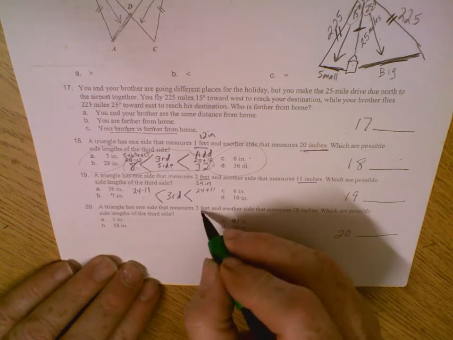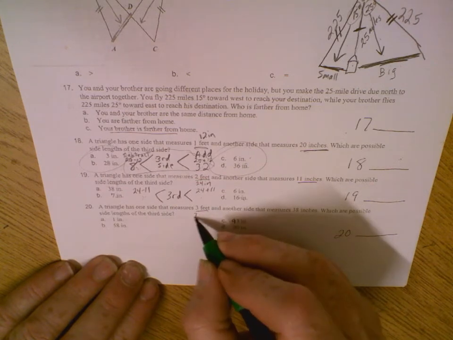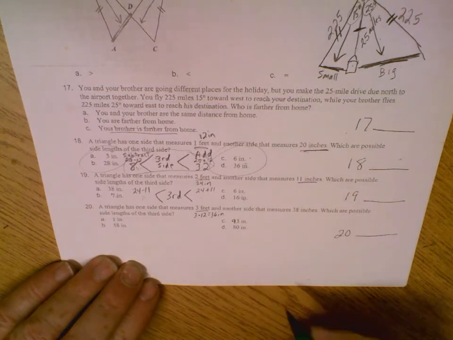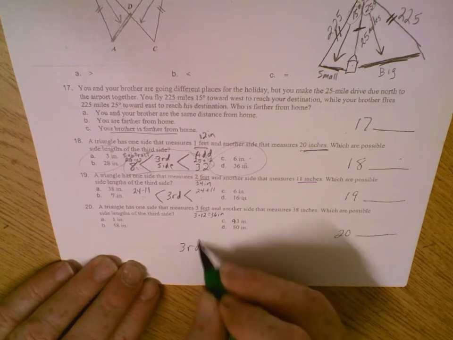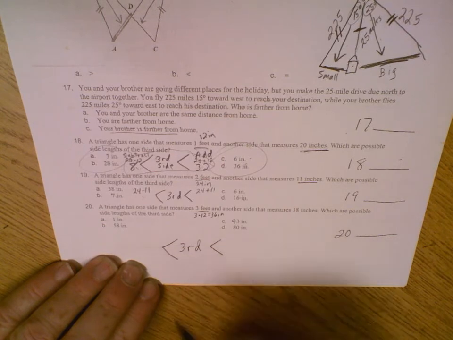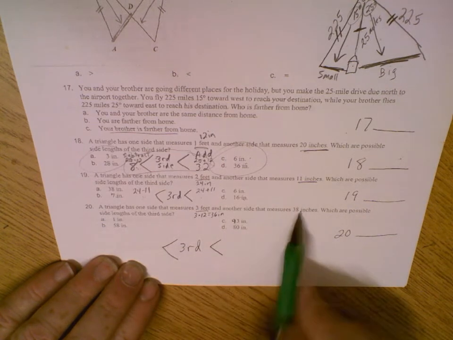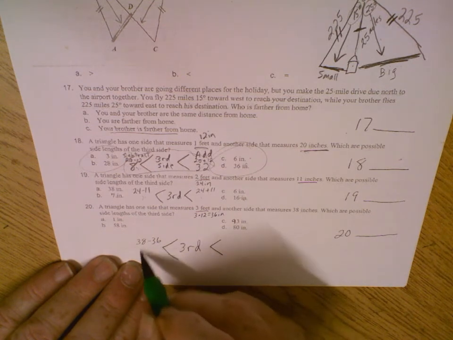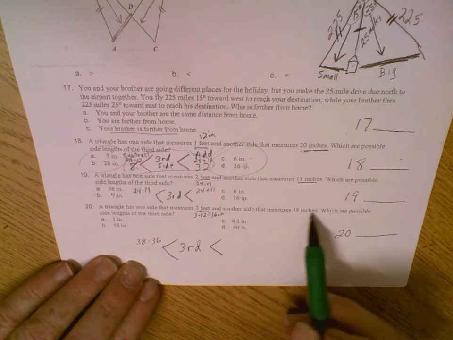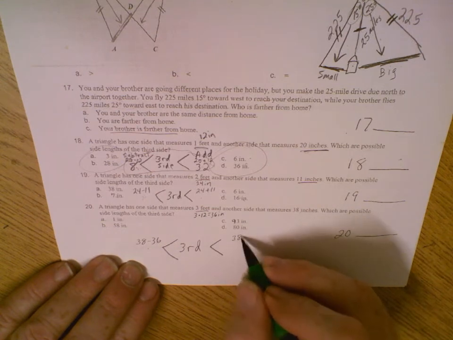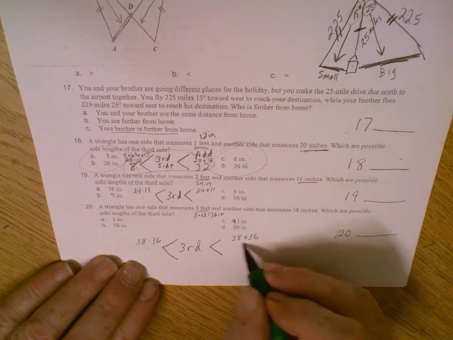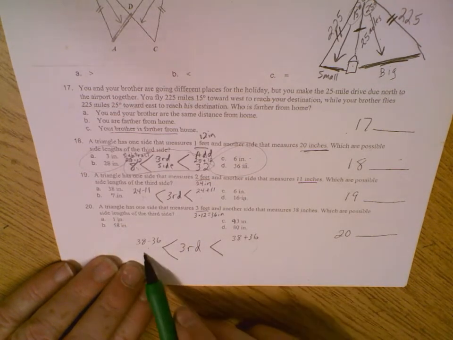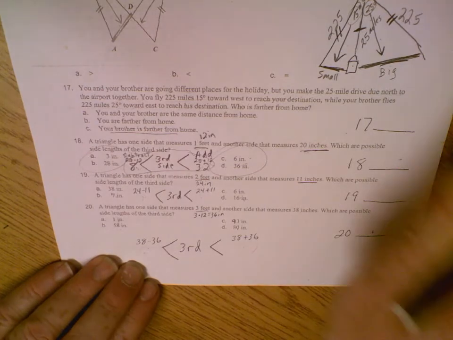Same thing on the next one. This time it says 3 feet, so 3 times 12, that's 36 inches. So our third side has to fall between, this time we have 38 inches minus 36. That's going to give us the low number over here. And then we have over here 38 inches plus 36. That's going to give us the high number over here. And we just see which of these numbers fall in between those two. And that's going to be your answer for number 20.